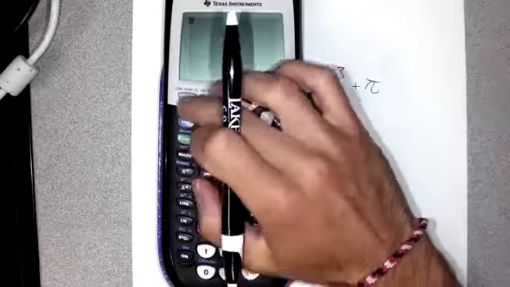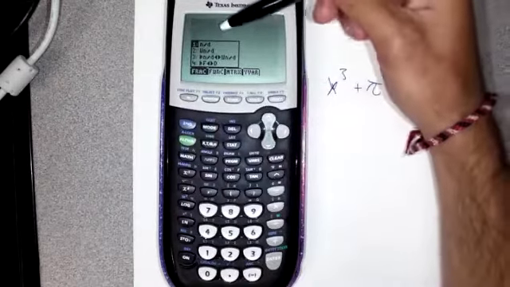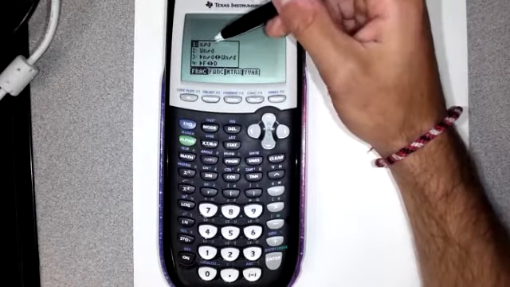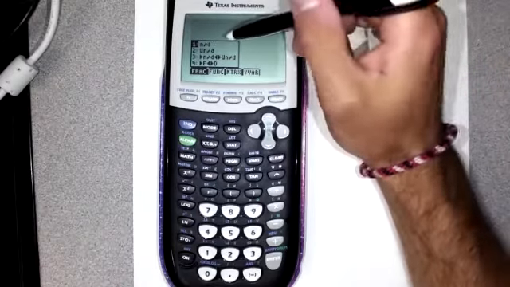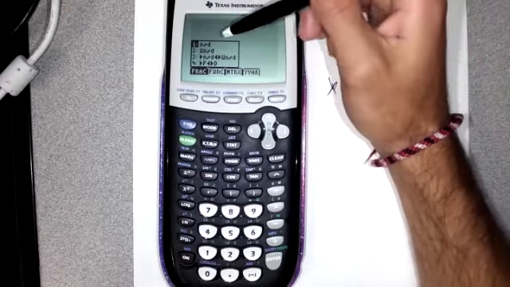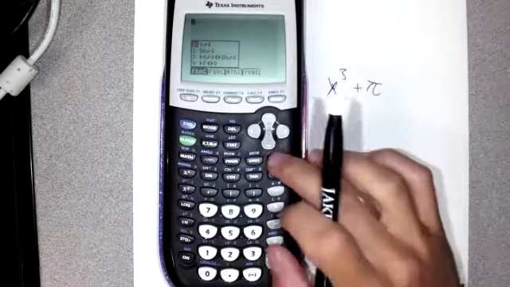So we press Alpha and F1. That gives us some values here. What that gives us is n over d, which is just fractional notation, numerator over denominator. And that's useful for when you want to put in a fraction instead of using a decimal, for example.